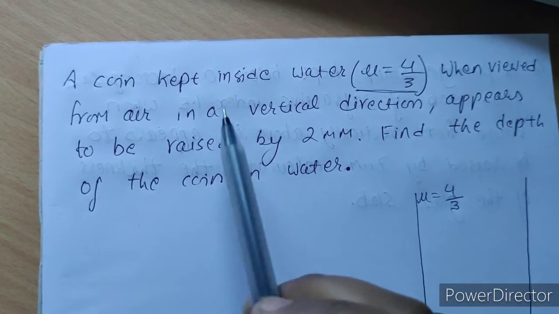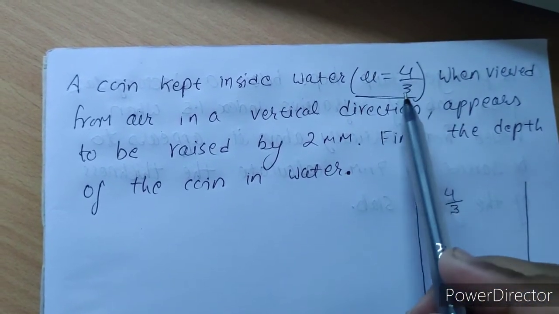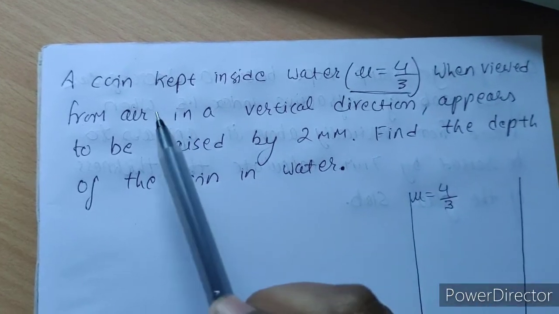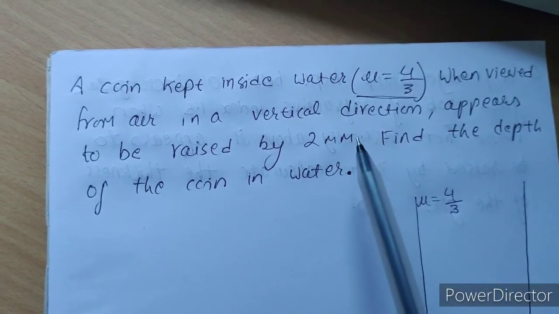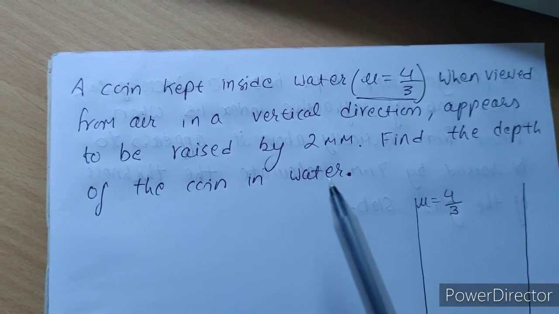A coin is kept inside the water of refractive index 4/3. When viewed from air in a vertical direction, it appears to be raised by 2 mm. Find the depth of the coin in the water.